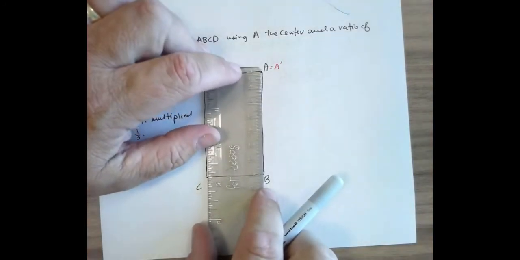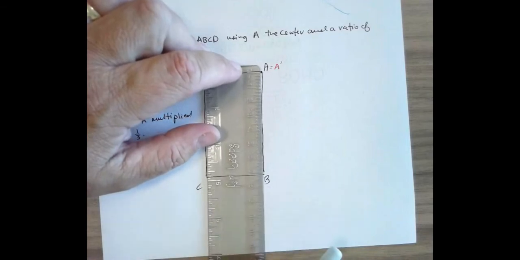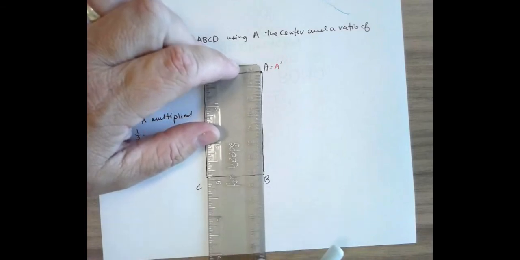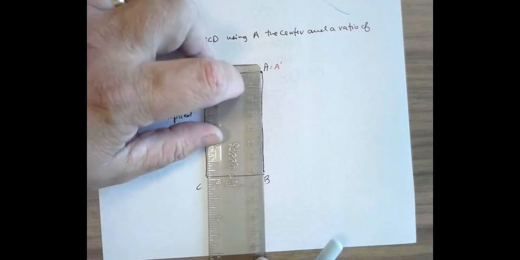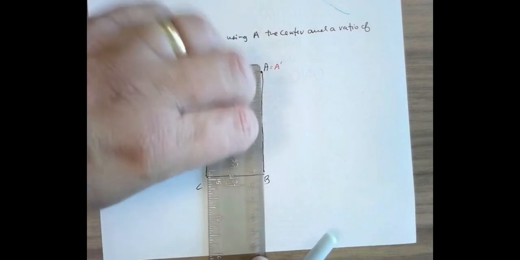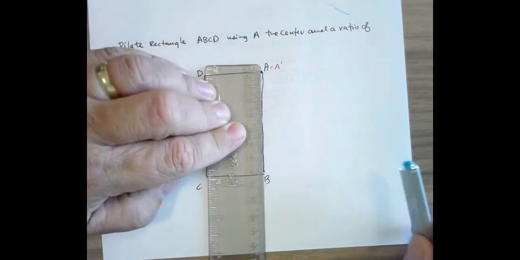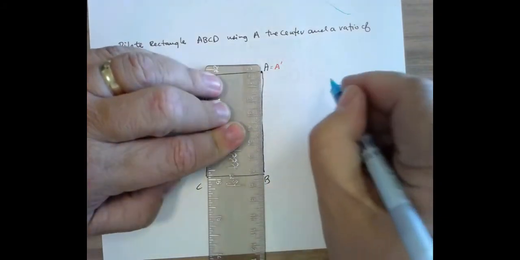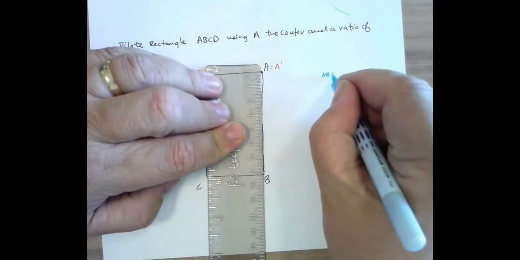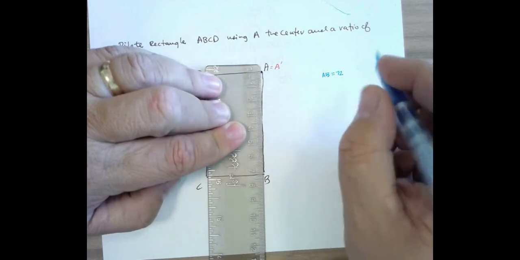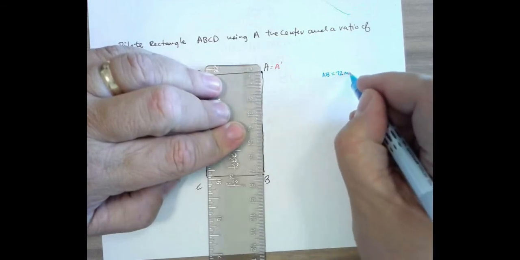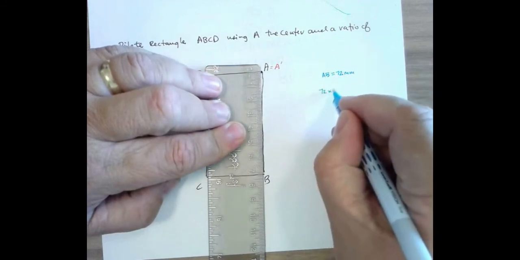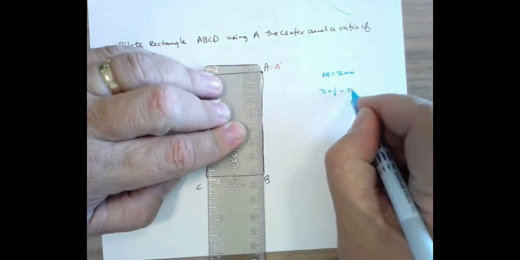So let's do some quick measuring here. A to B looks like 71, maybe 72. So AB is 72. Since I got the ruler here, I'm just going to do it right now. 72 millimeters. 72 times 1/3 is 24.